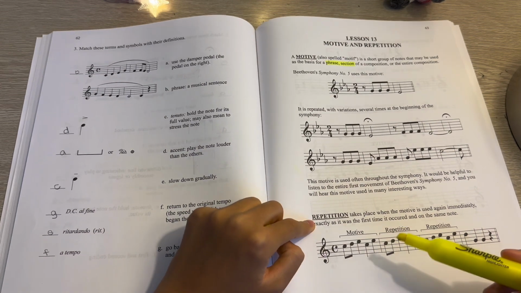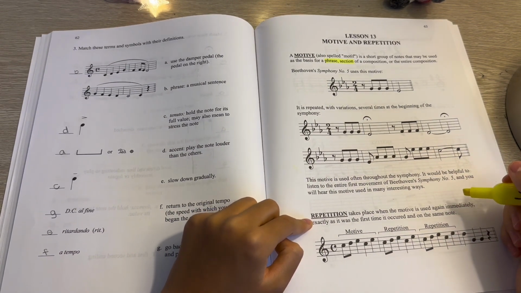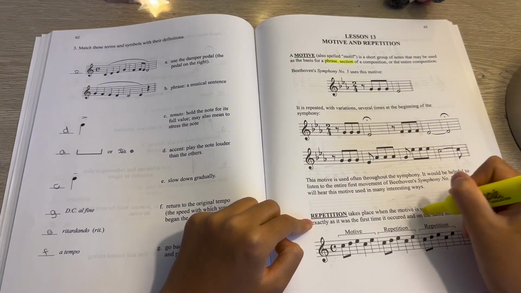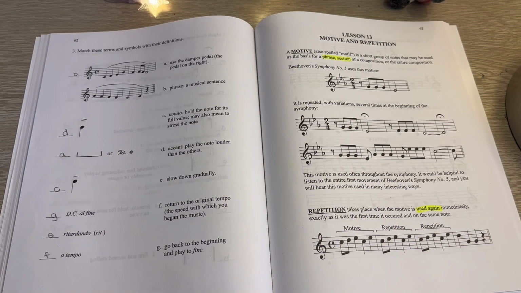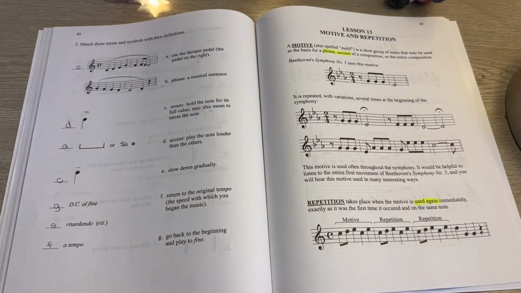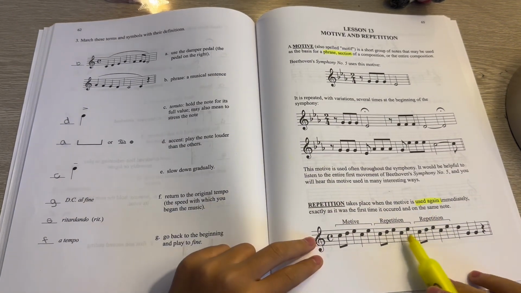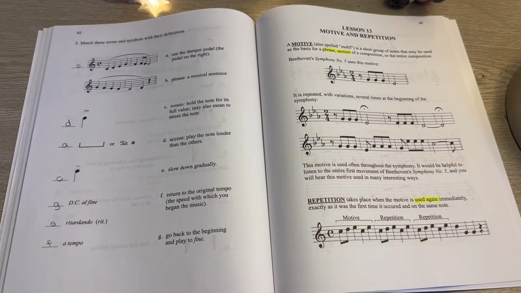And now repetition is basically something used again, basically repetitive, right? It just repeats itself. So, as we can see here, these are repetitions of this motive. Get it? It's actually really easy. Okay, let's hop straight into some exercises.